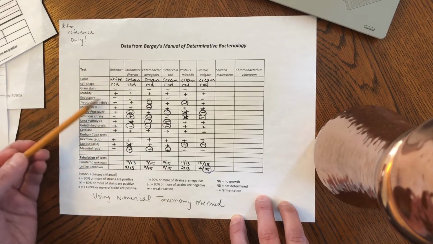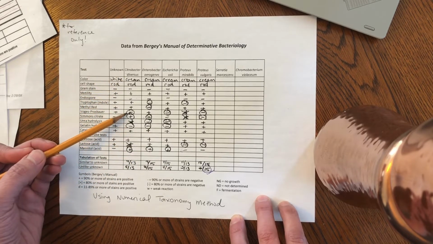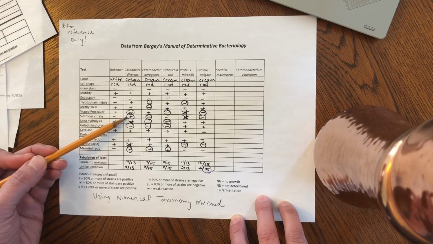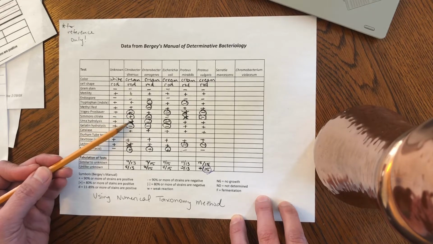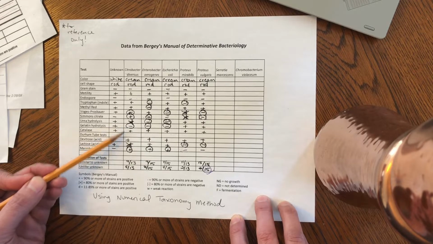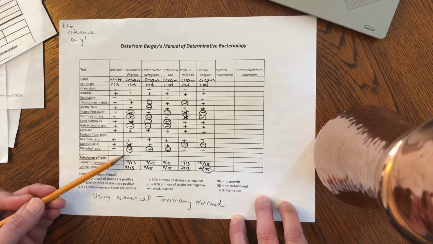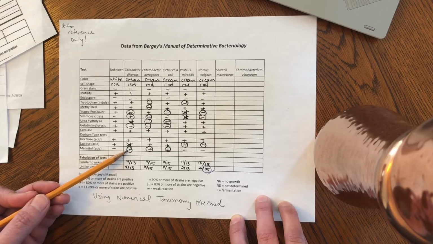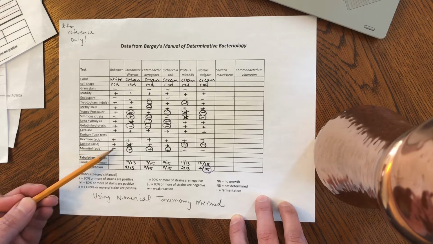Let's look at Citrobacter diversus specifically. I circled Voges-Proskauer because it doesn't match. Simmons citrate because it doesn't match. I crossed out that D that's right there. I circled gelatin because it doesn't match. That lactose is crossed out because it's a D. And then the mannitol is circled because it doesn't match.